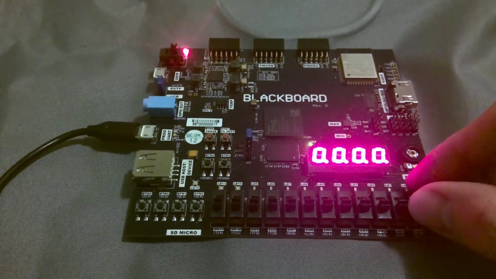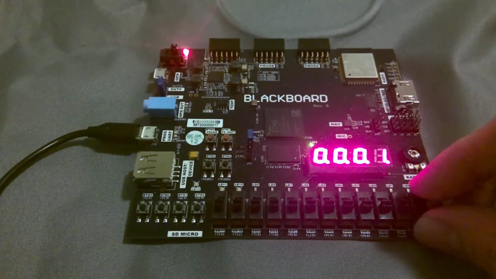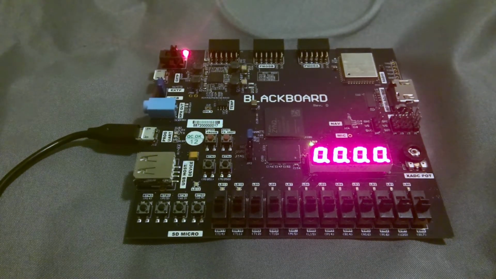It did introduce a small amount of latency on the board, and so I decreased the delay until that was manageable. So that is Project 3 requirement 1.